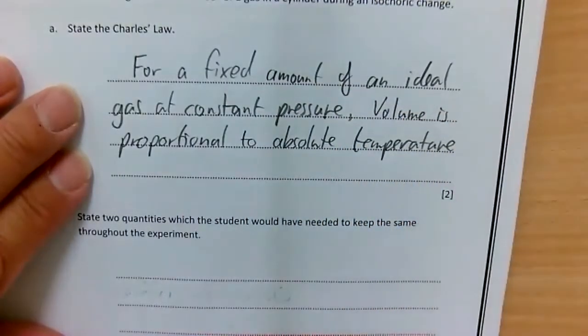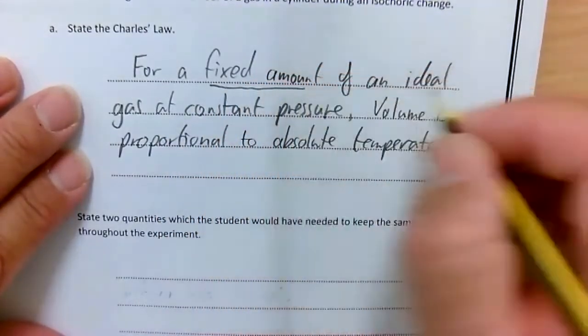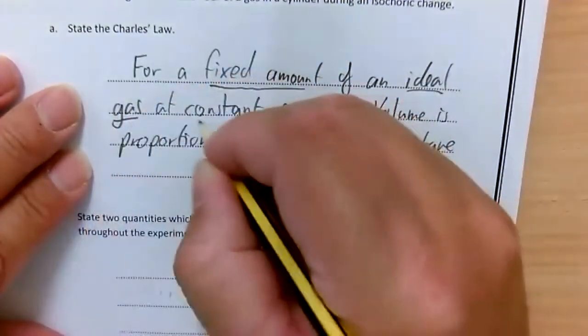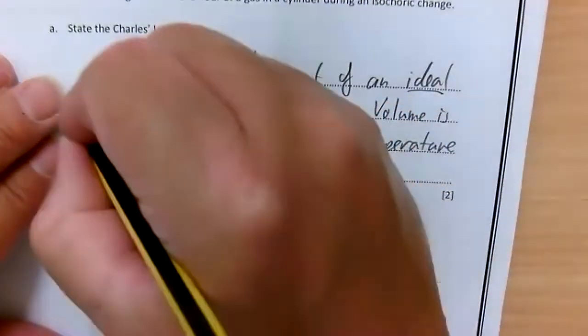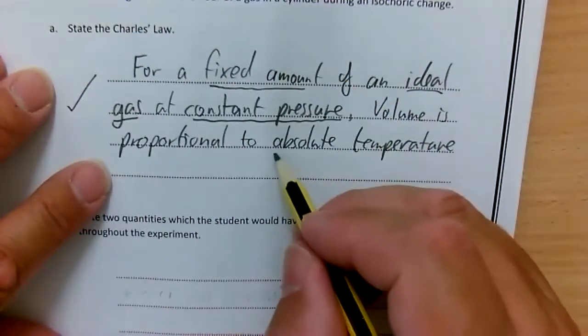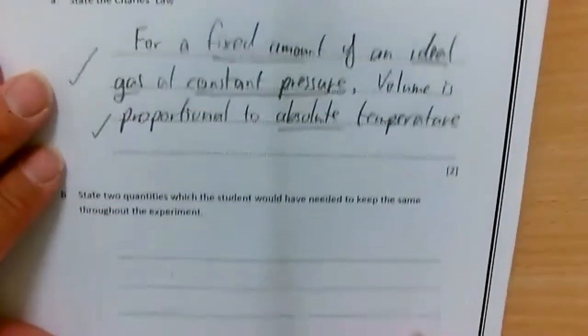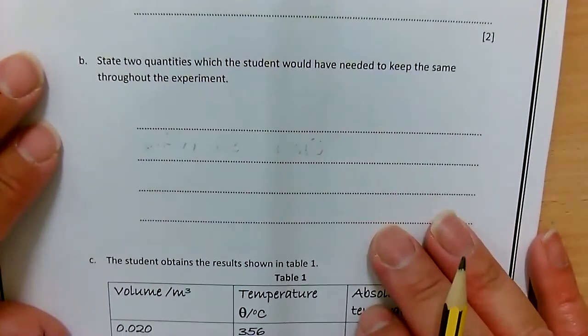Okay, now what's important to get 2 marks? So first of all, the first bit is to get the fixed amount, ideal gas, constant pressure. That's worth 1 mark. And then you say volume is proportional to, it has to be absolute temperature to get the 2nd mark.